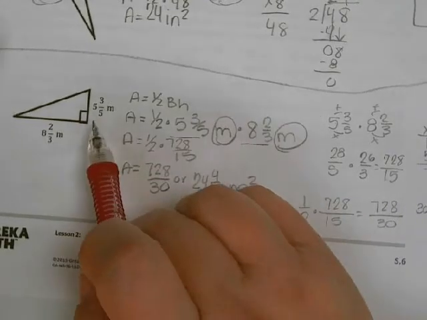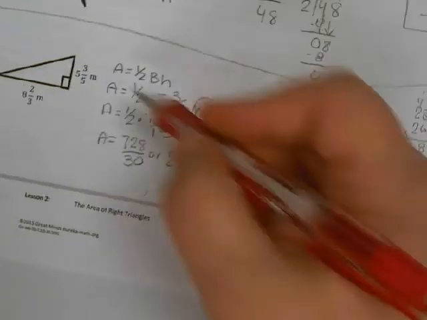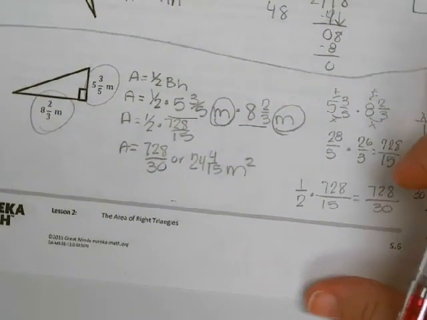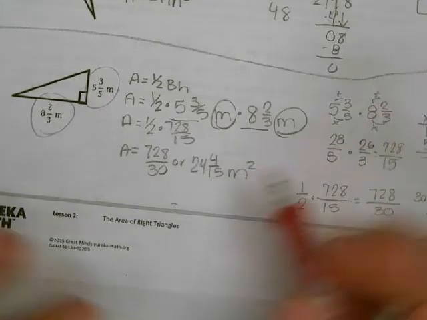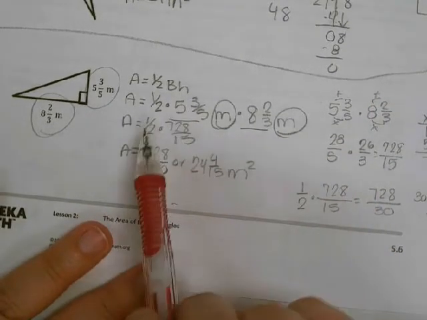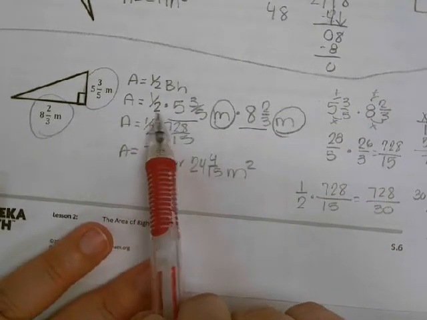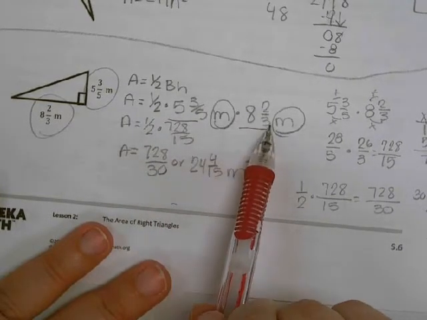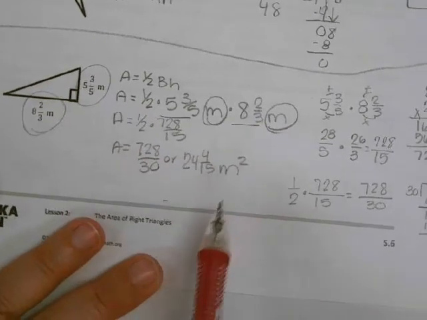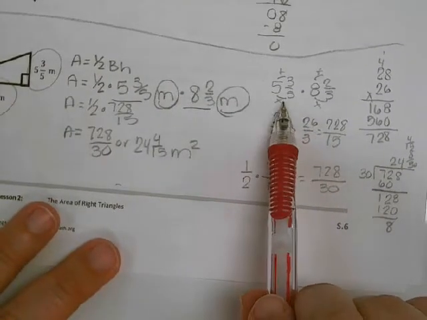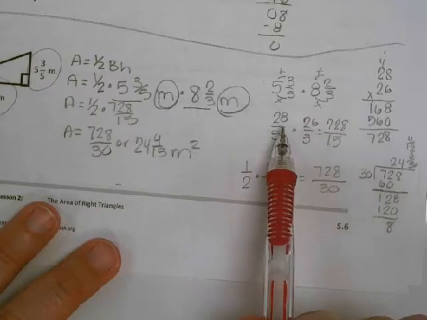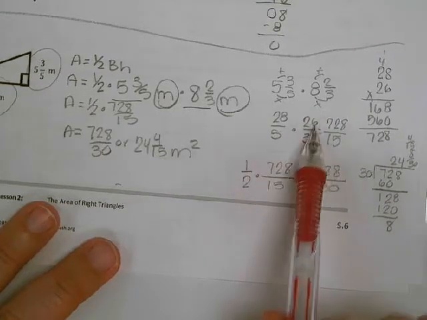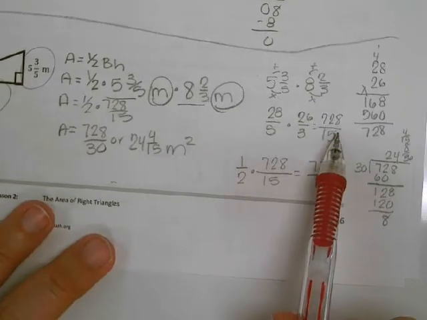This time they laid it on its side, but it doesn't matter which one. Commutative property of multiplication says I can multiply in any order. So area equals 1/2 base times height. So area equals 1/2 times 5 3/5 times 8 2/3. The first thing I'm going to do is turn my mixed numbers into improper fractions, which gave me 28/5 times 26/3.